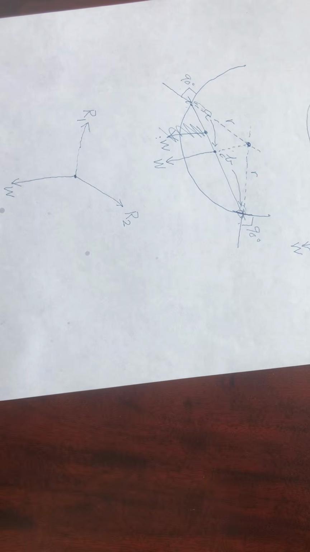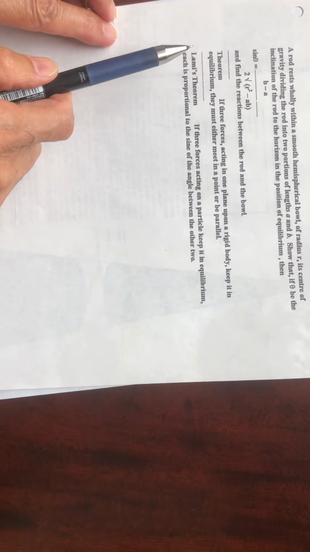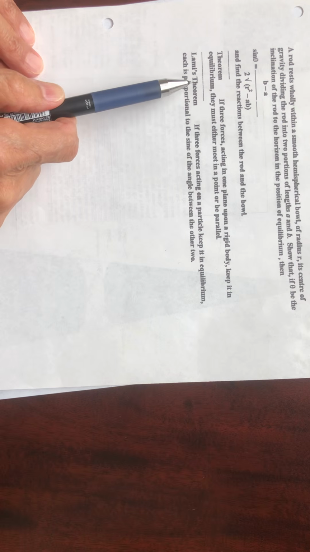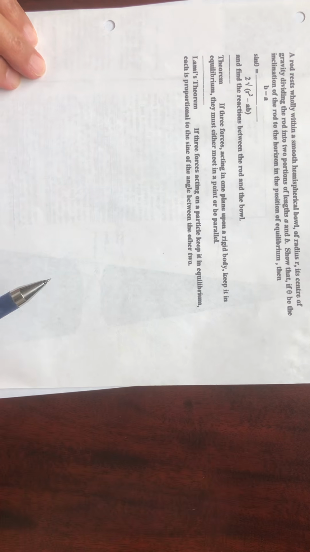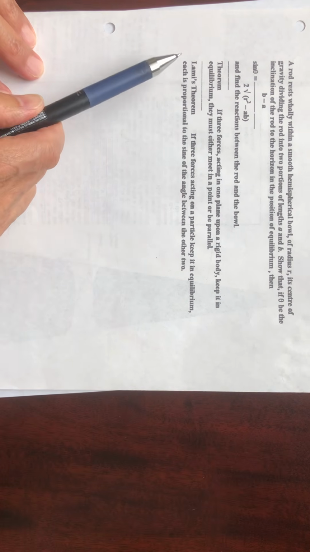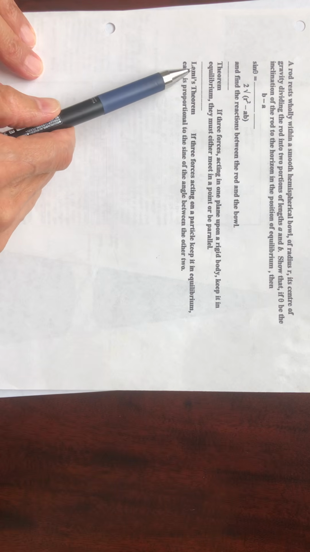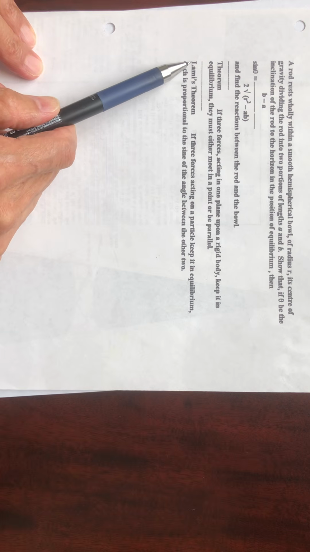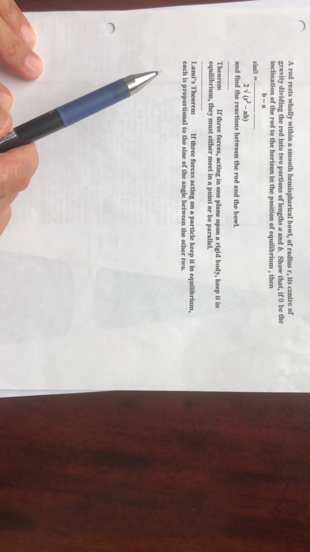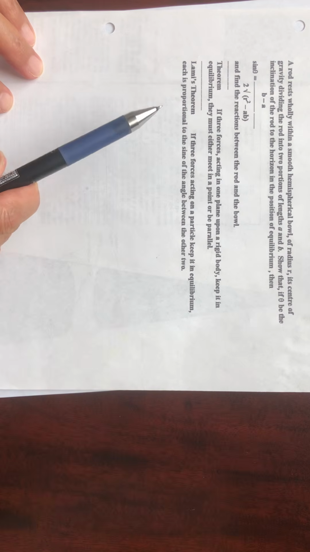Another theorem is called Lami's theorem. By the way, I'm not sure whether I pronounce this correctly. I think it's an Indian mathematician. So Lami or Lami, I don't know which way is correct, but that doesn't matter.